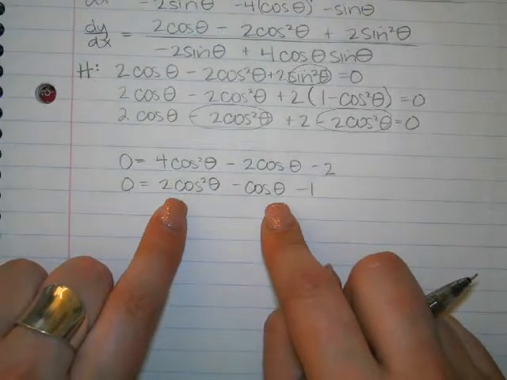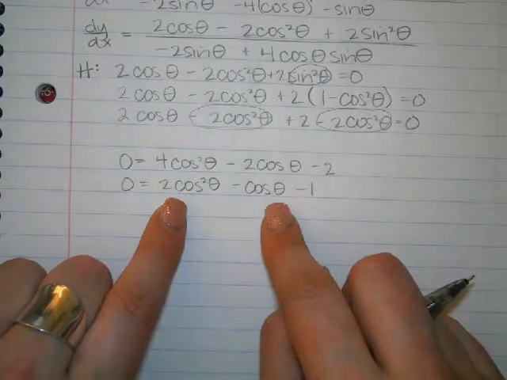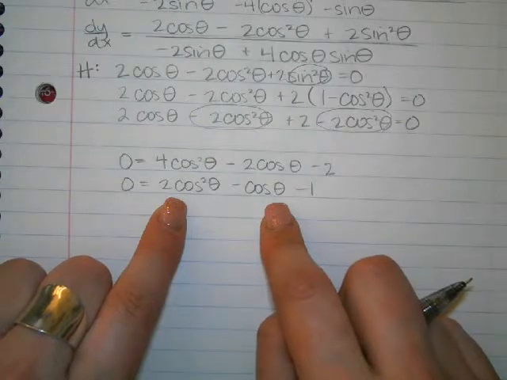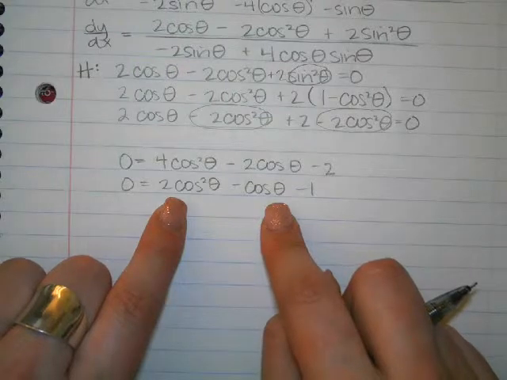And this is doing it by hand, right? Like if you needed to do this in a calculator, if this was a calculator active FRQ, you could go ahead and graph this, find where the graphs intersected, and have your solutions real quick. Okay, but they just wouldn't be exact.